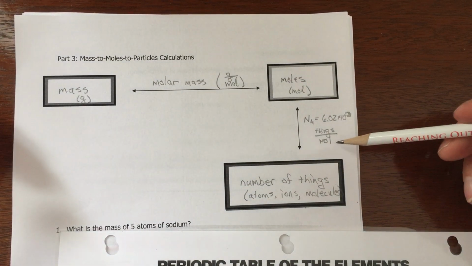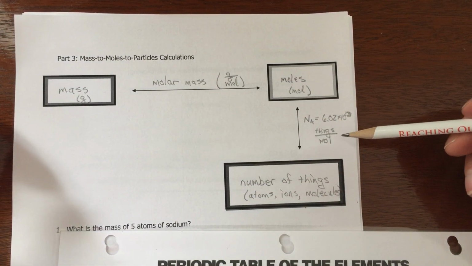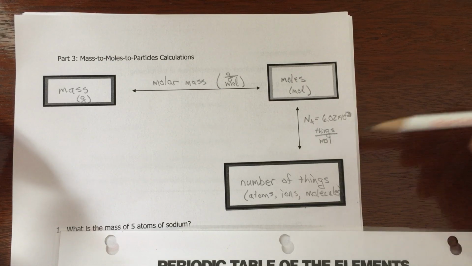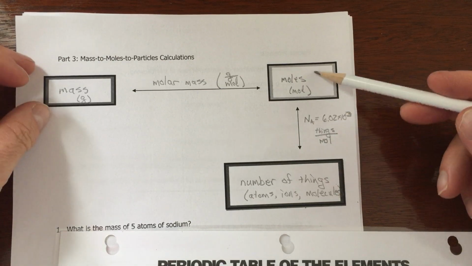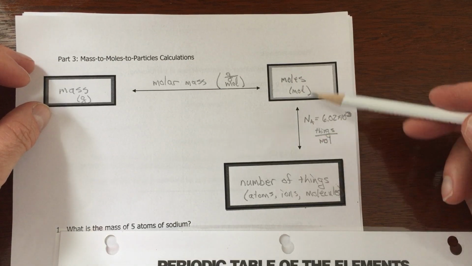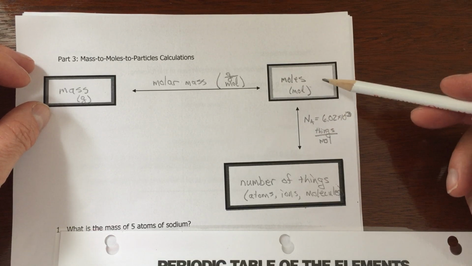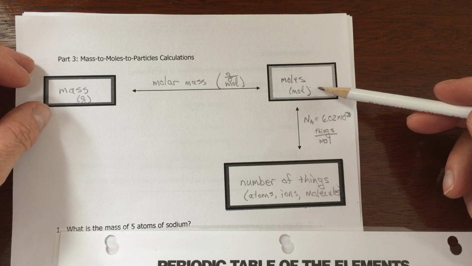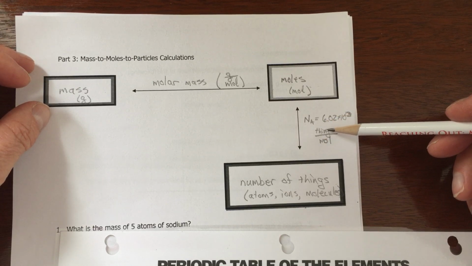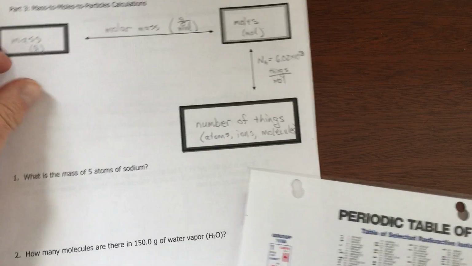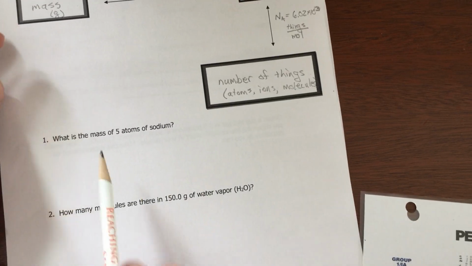So if it's atoms, then it gives you moles of atoms. Or if it's molecules, then it gives you moles of molecules. And again, you could go either way. If you're going from things to moles, you'd be dividing by Avogadro's number to cancel out things and get moles. But vice versa, if you're going from moles to things, then you'd multiply by Avogadro's number, cancel out moles, and get things.